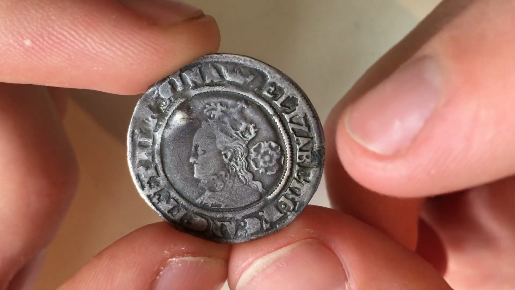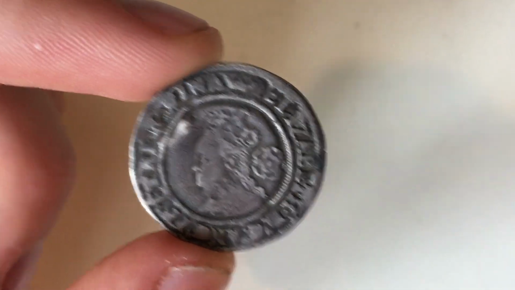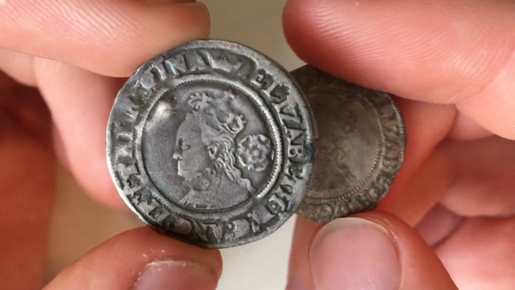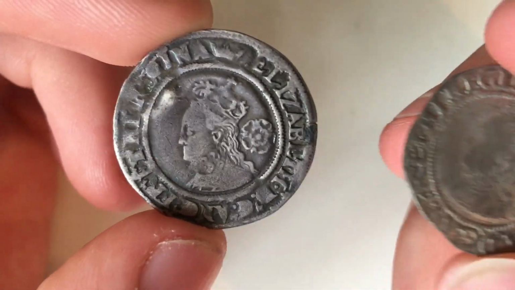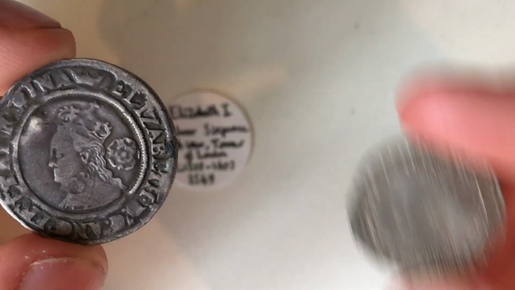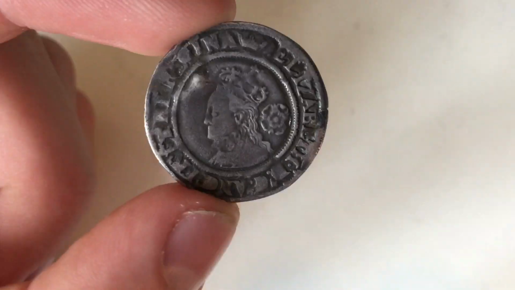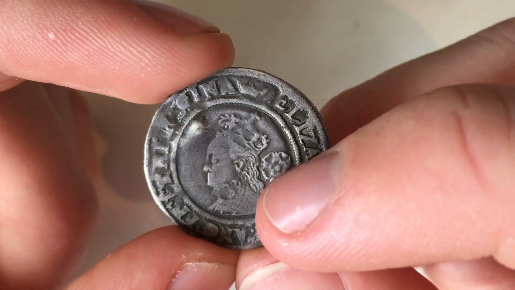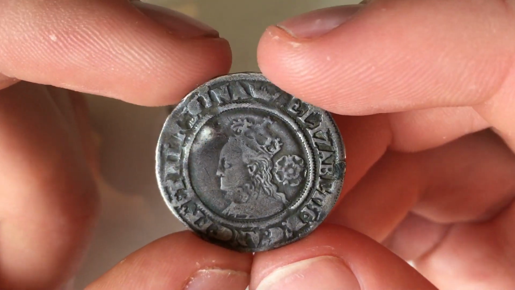The way to tell the difference between a groat, by the way, which is like this coin, and this one, which is a sixpence, is that sixpences always have the rose to the right-hand side of the queen. Groats don't. I'll do a video on the groat at some point later. But this one is 4th issue, sixpence, it's got the rose there, obviously 4th issue.